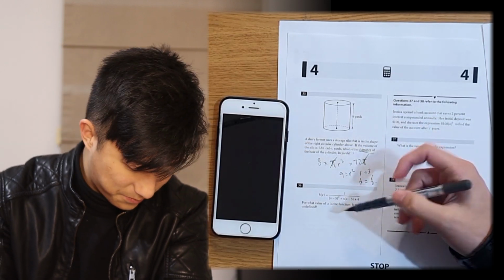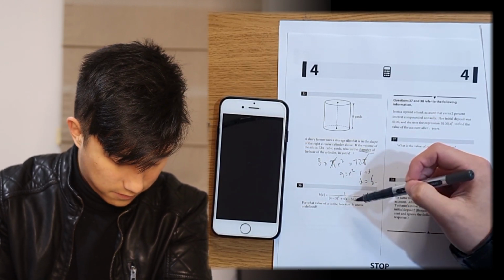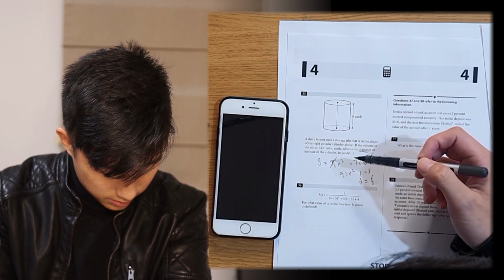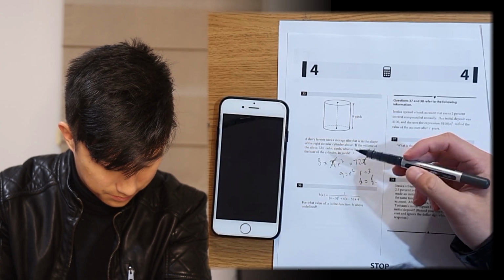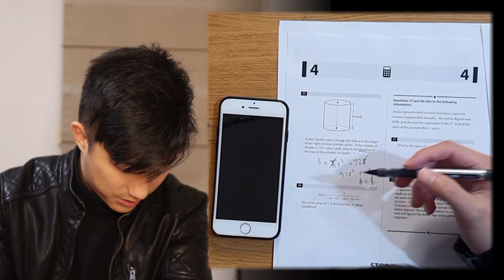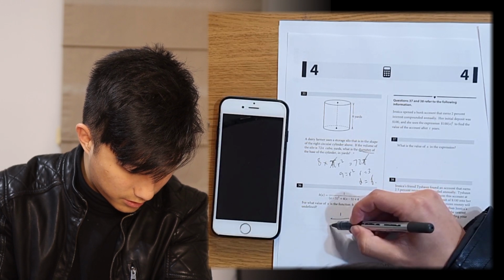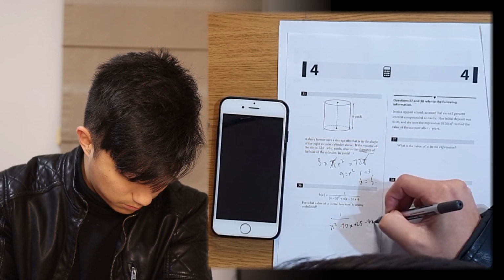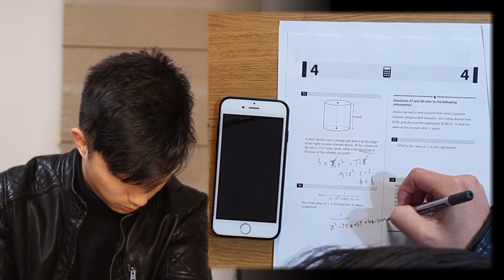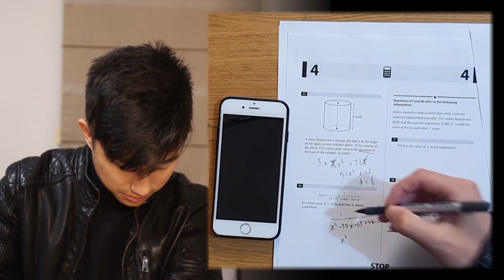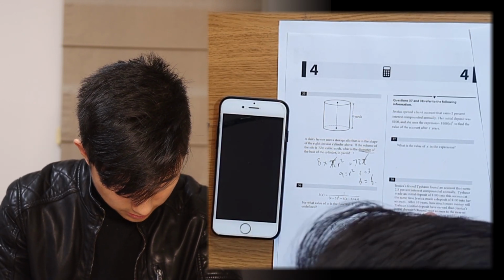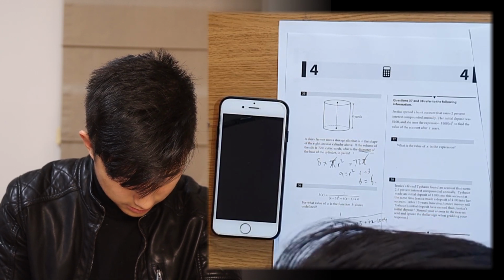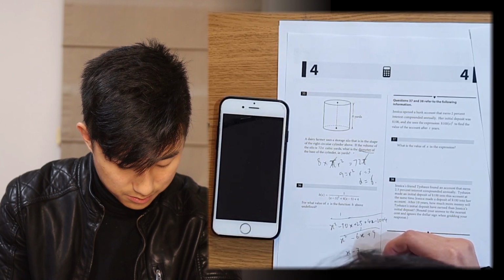6 yards. For what value of x is the function h above undefined? Okay, so to make it undefined, the bottom needs to be 0. So 1 over x squared minus 10x plus 25 minus 4 plus 4x minus 20 plus 4 is x squared minus 6x plus 9, which is 1 over x minus 3 squared.